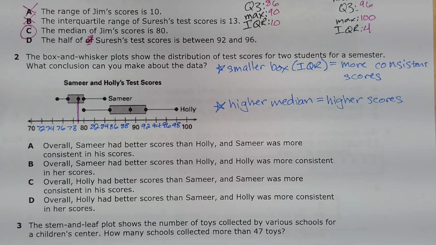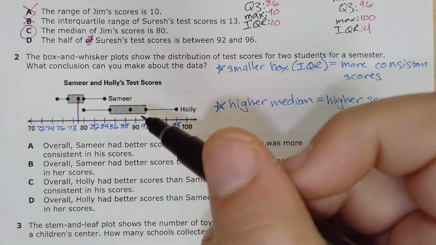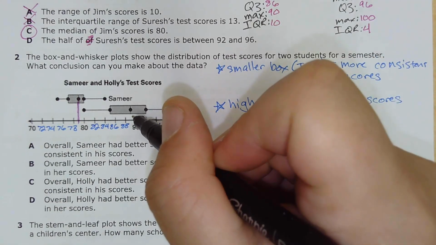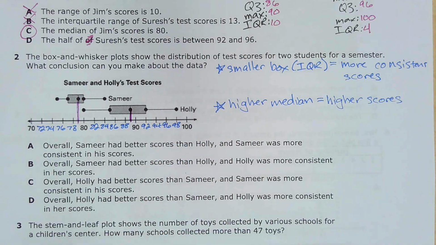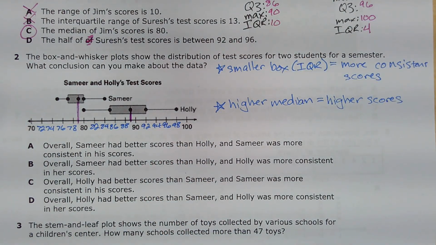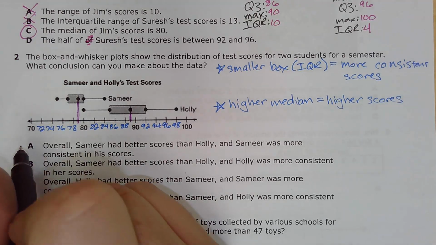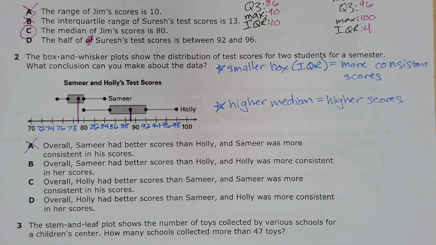So his median is 79, whereas Holly's median is at 89. So Samir did not have better scores. He may have been more consistent because he does have a smaller box. However, his scores were not better than Holly's. So that just can't be true.